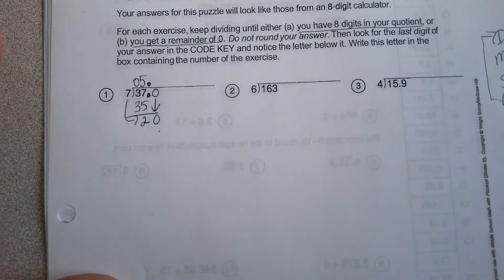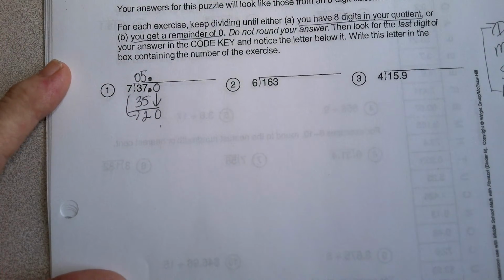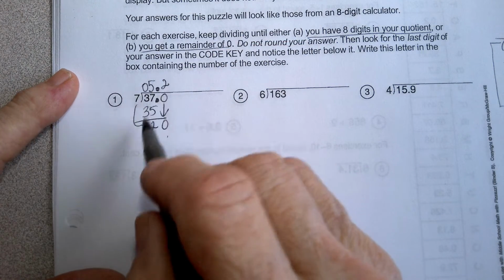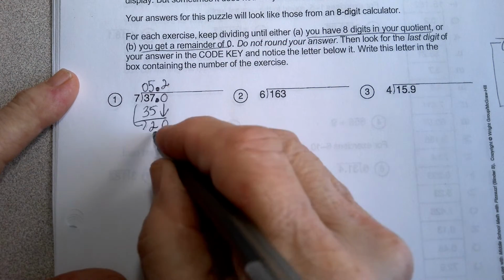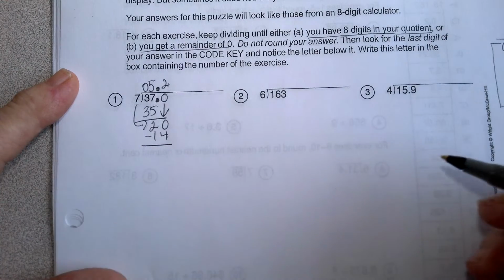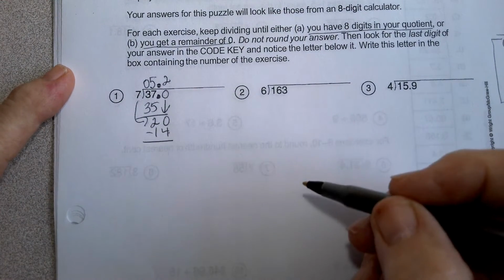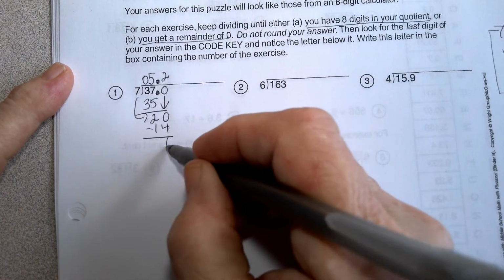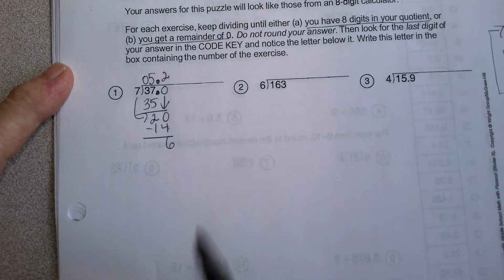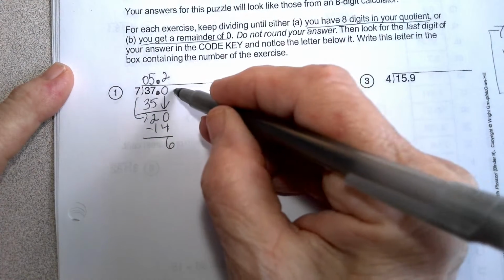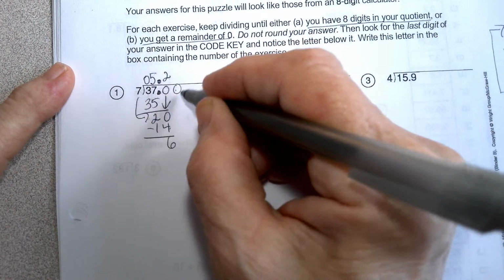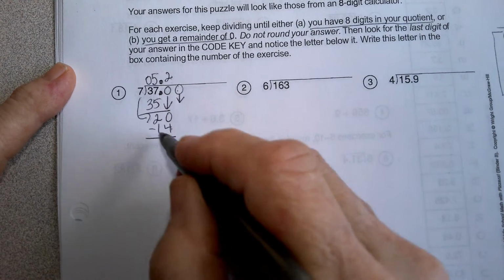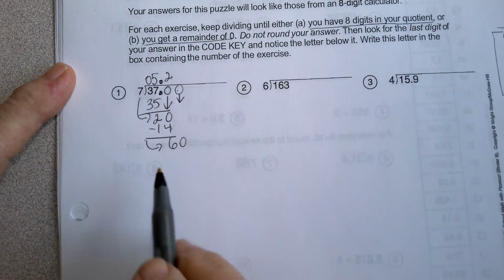Does 7 go into 20? How many times? 2. Okay. So mommy multiply, we just daddy divided. 2 times 7 is 14. Sister subtract, which is what? Are you writing this down? Okay. Which is 6. We have to keep going until we have 8 digits. So what do we have to add? A 0, and bring it down, brother bring down. Then once we bring down brother, go back to daddy and divide.